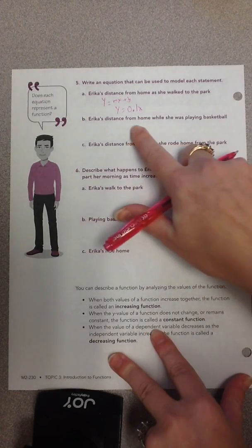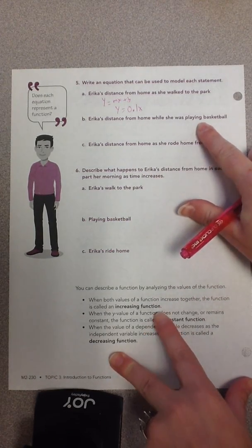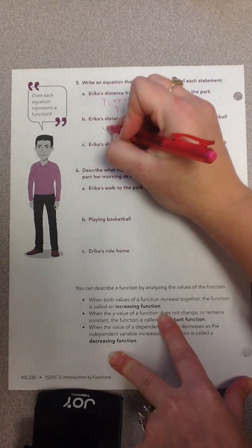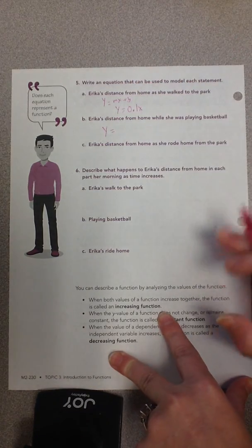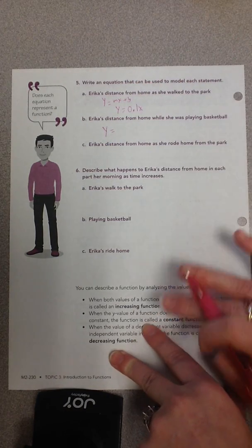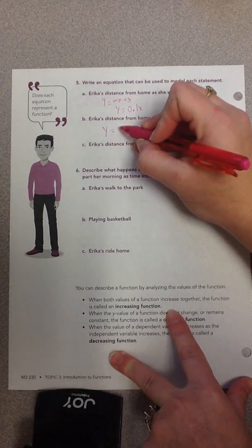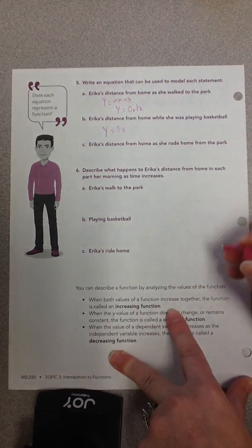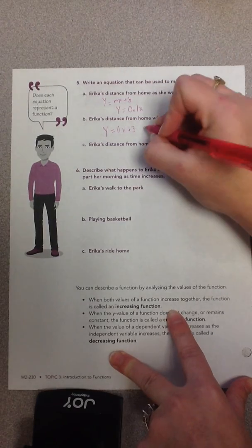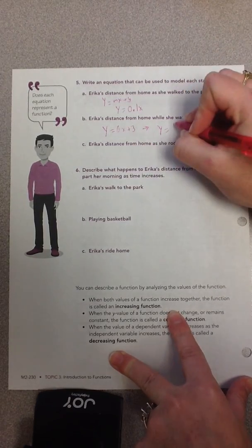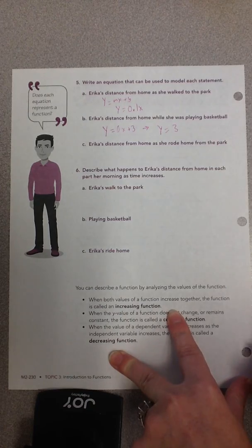And then Erica's distance from home while she's playing basketball. Now, that was a constant, so there is no slope. She's not increasing. So there's actually technically a 0 for x, but she was 3 miles from home. So if we graph that out, that's just a straight line.